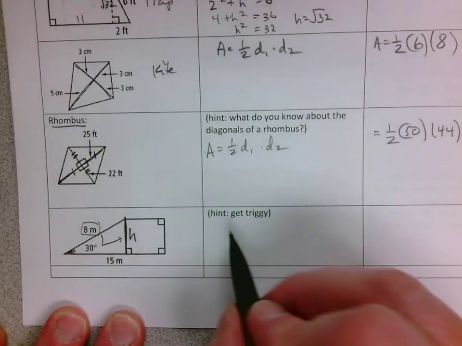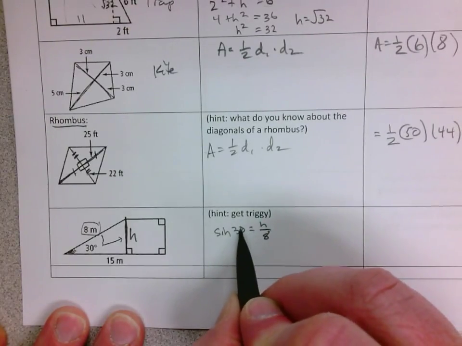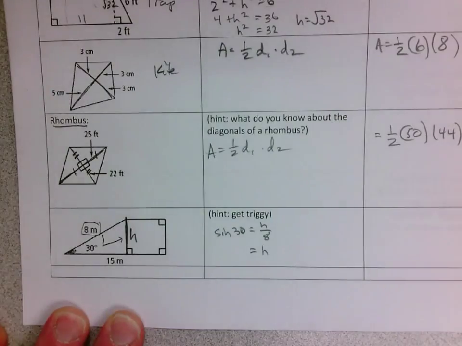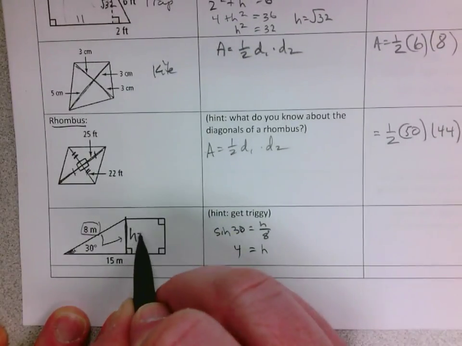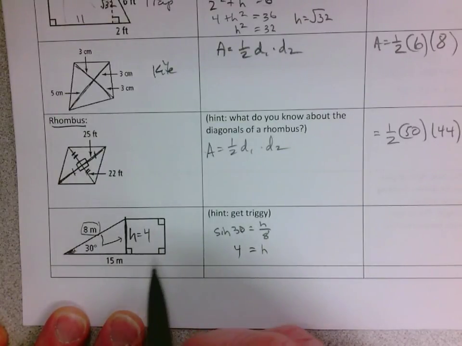Sine of 30 equals h over 8. 8 times the sine of 30 is 4. So I know the height is 4. So this is 4.